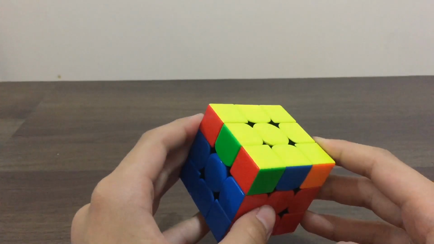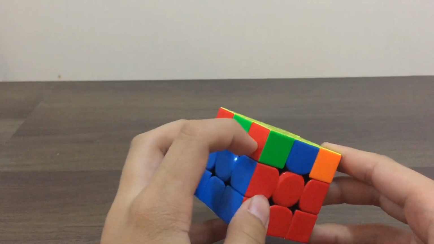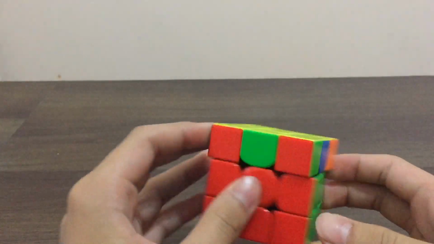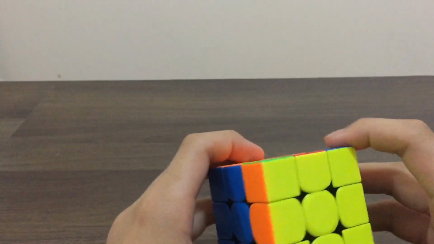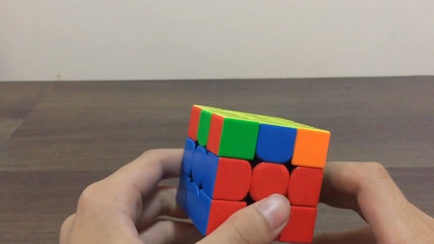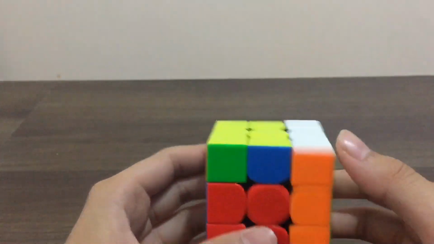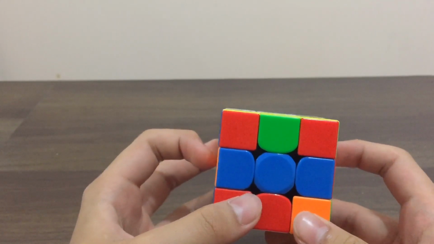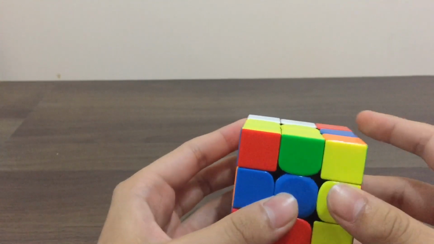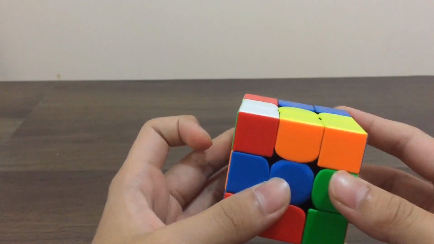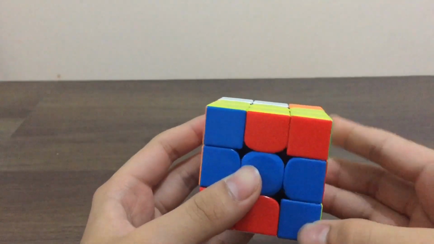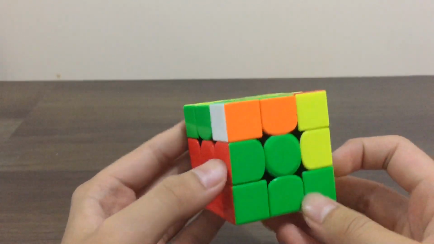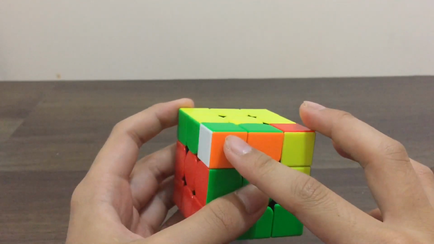This is GC perm. You have a pair of headlights and one block. Doing this algorithm, don't do this. Don't align the headlights, align the block. So the algorithm is R2, u prime. Notice how the middle layer turns together with it. R, U prime, R, U, R prime, u, R2. And the last move is inserting an F2L pair.